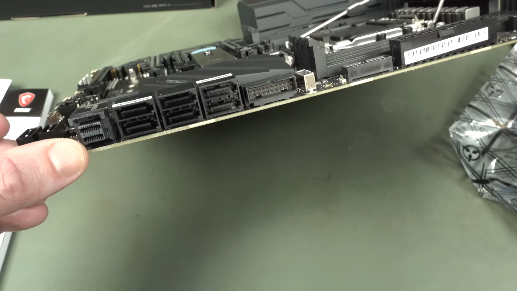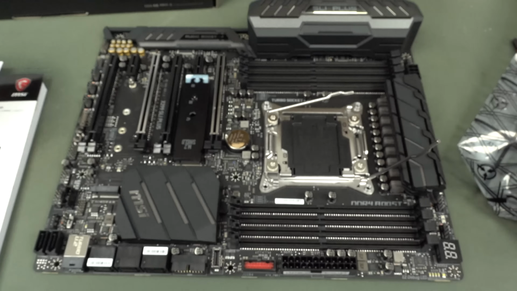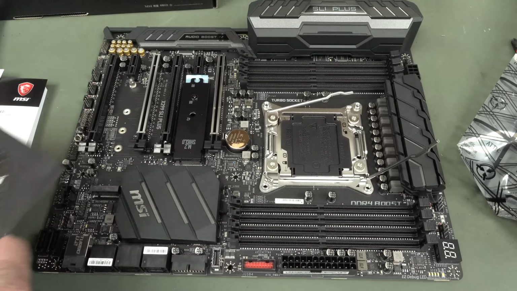Apparently everyone's going to laugh at it because it's not some super high-end gaming thing. It came with an SLI HB bridge, NVIDIA. Anyway, I don't plan on using that. Whatever, CD, blah, blah, blah.